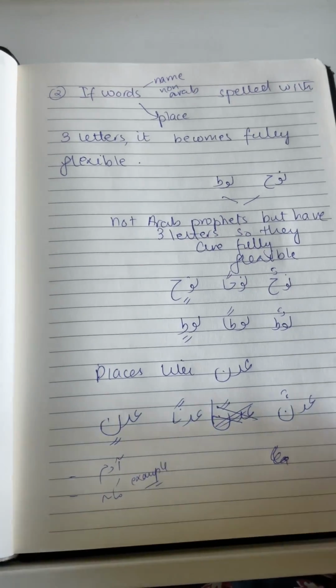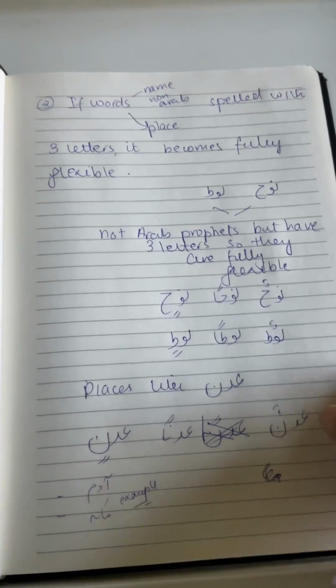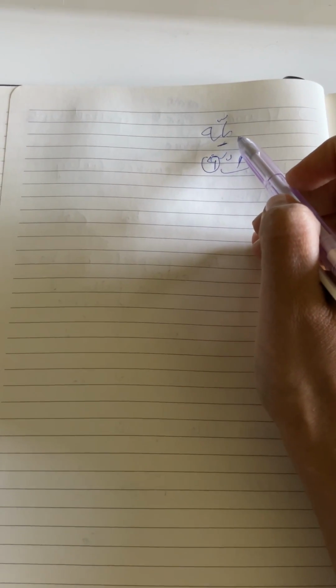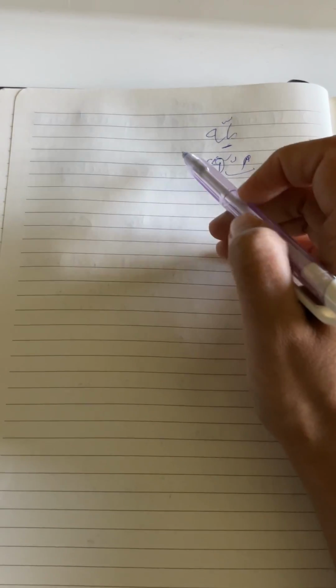Now one might ask, oh, Makkah also has three letters, so how come that is not fully flexible? You see over here that the word Makkah is Meme, Kaf, Ta. Over here there is a Shadda. That means that there are two Kaf. So that means it has four letters: Meme, Kaf, Kaf, and then Ta marbuta. So it is partly flexible. It can occur only as Makkatu, Makkata, and Makkata.